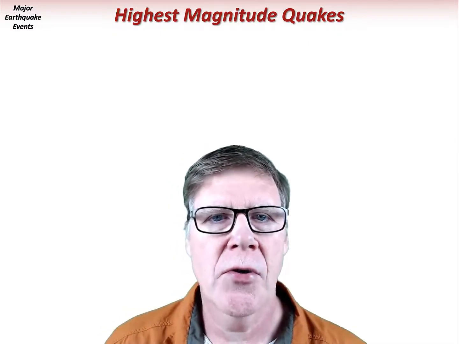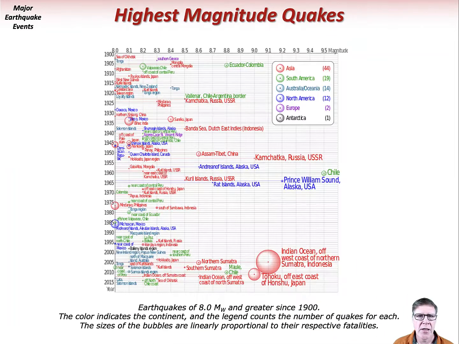This chart shows earthquakes of magnitude 8 or greater that have occurred since the year 1900. The colors indicate the continent, and the legend counts the number of quakes for each. The sizes of the bubbles are linearly proportional to their respective fatalities. The 1960s witnessed the two highest magnitude events, but the period between 2000 and 2015 included the two deadliest earthquakes to occur in the last 100 years or so.